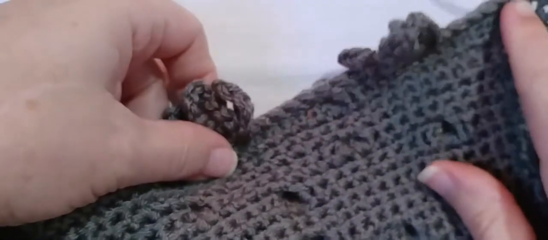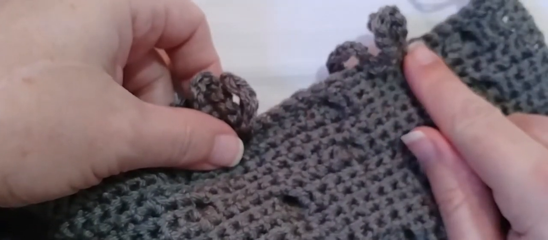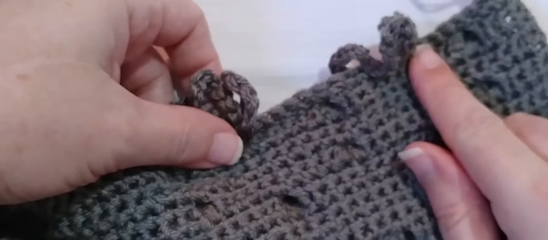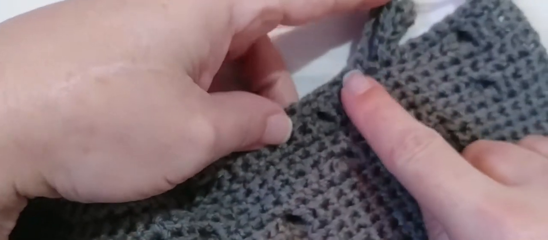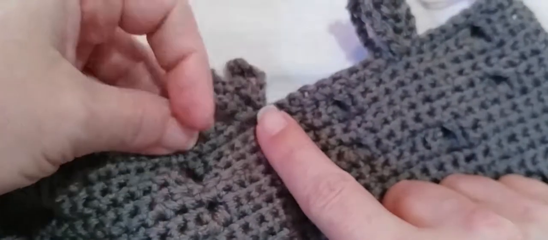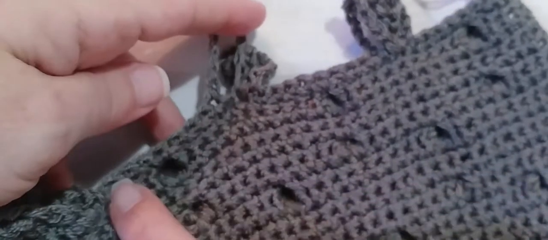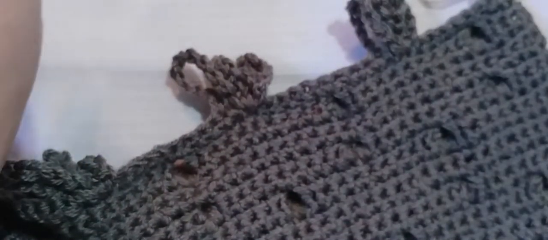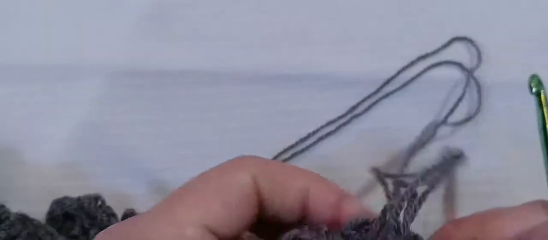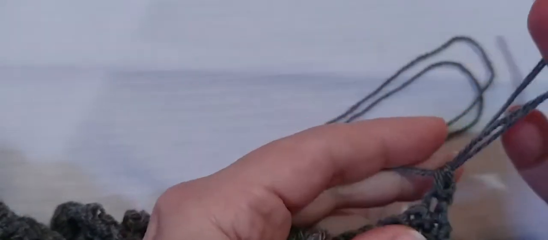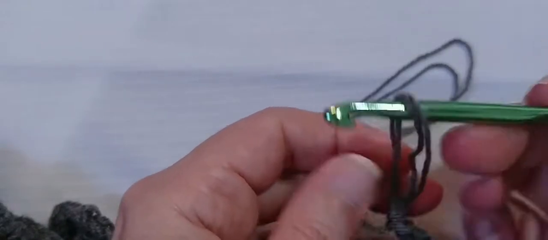Okay, and in this row we're going to be doing 9 single crochets to start off with, and then we're going to chain 1 and skip the loops, and then do 9 single crochets, chain 1, skip the loops, 9 single crochets. Simple as that, all the way across. Okay, and we are going to start off with 9 single crochets.